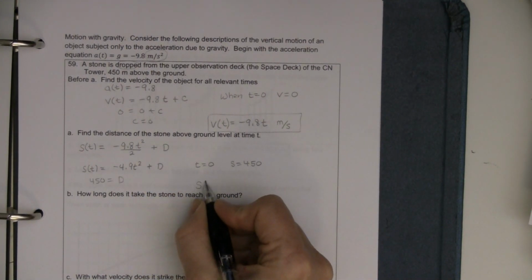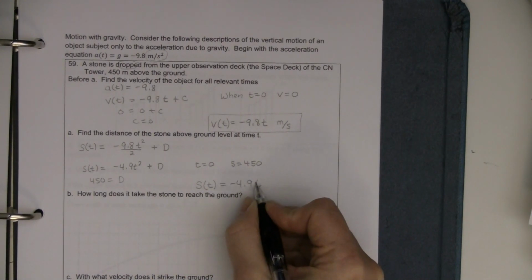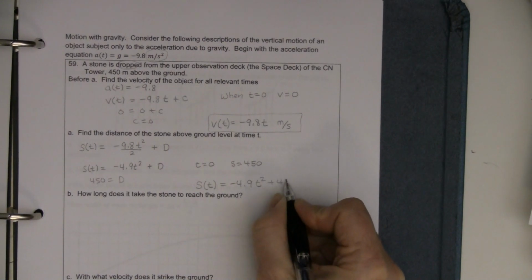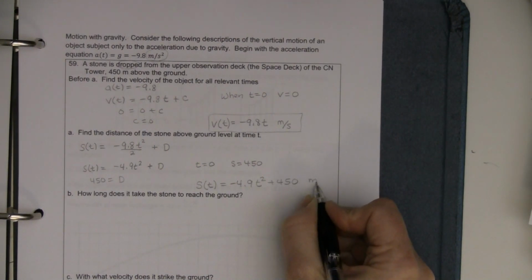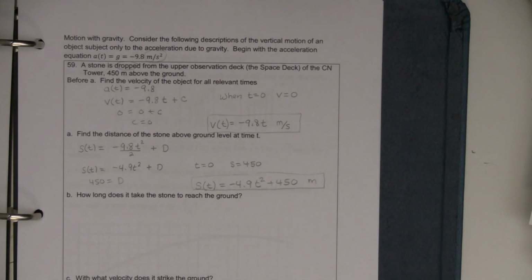So our equation is s of t equals negative 4.9 t squared plus 450, and this would be in meters.